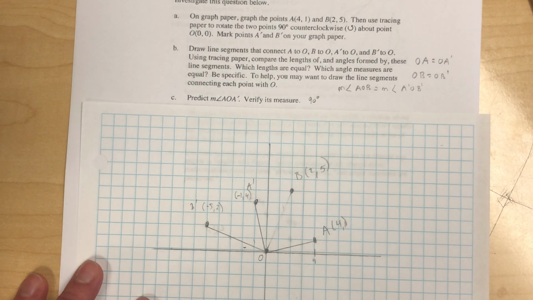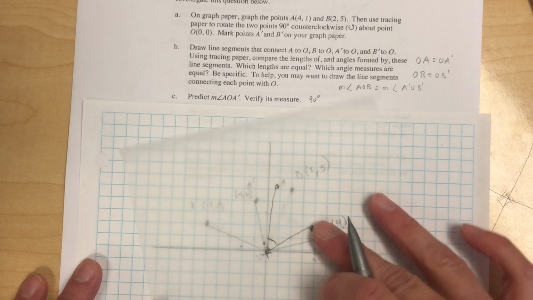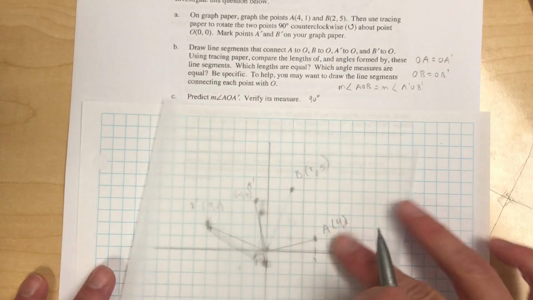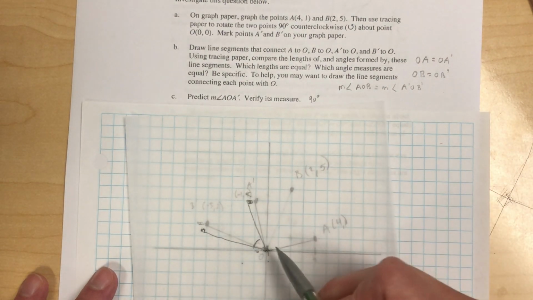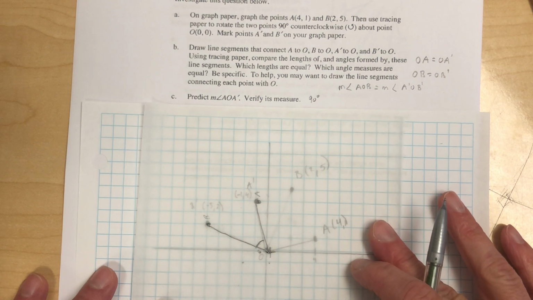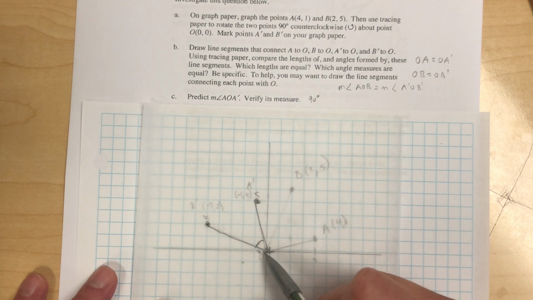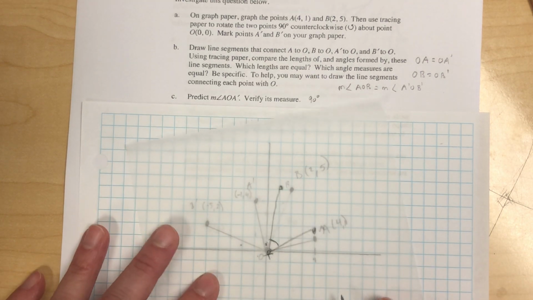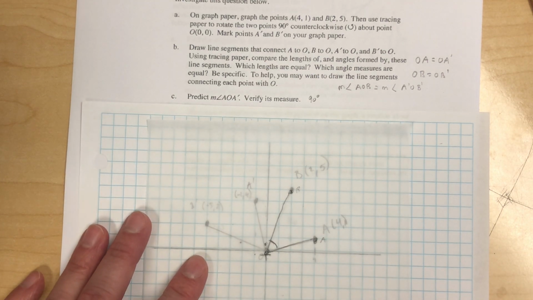So how could I actually know that these are 90 degrees? Well, I could rotate it. So I could rotate this one, using my lovely rotating form. So again, 90 degrees. If I rotate it 90 degrees, this point is going to go up here. It should land perfectly onto that line, which it does. So I can verify it that way.